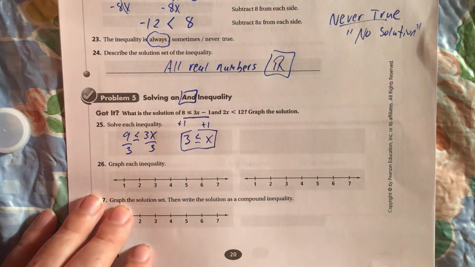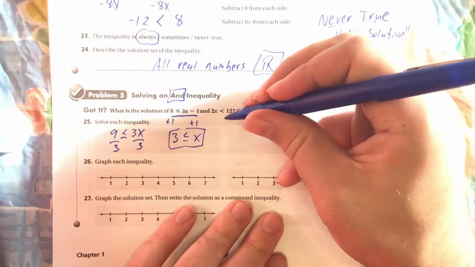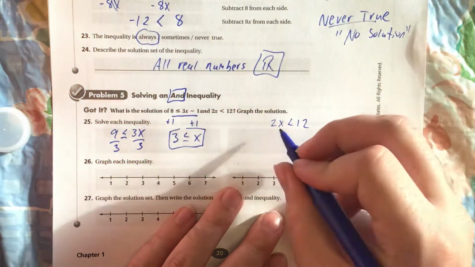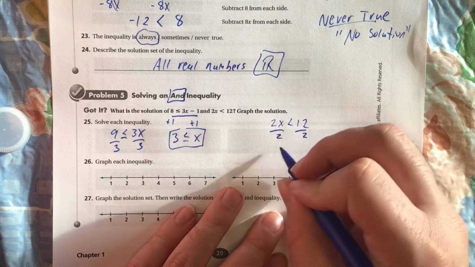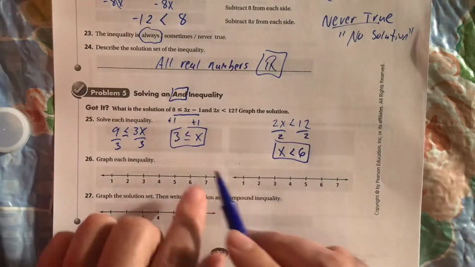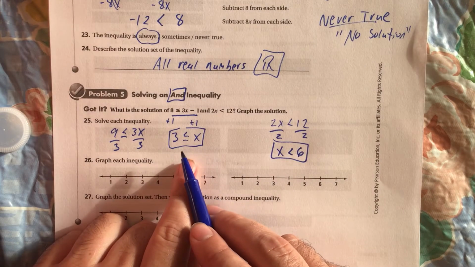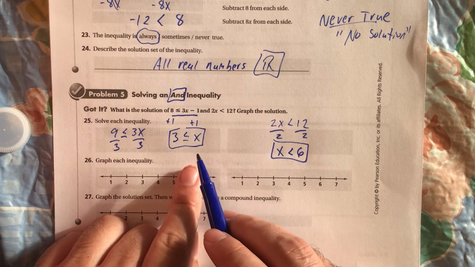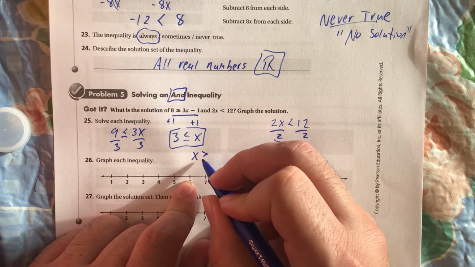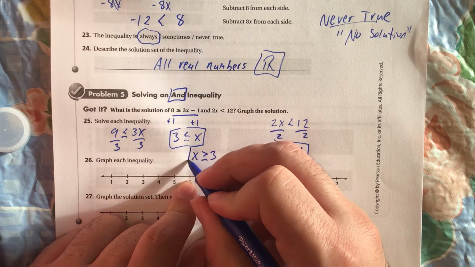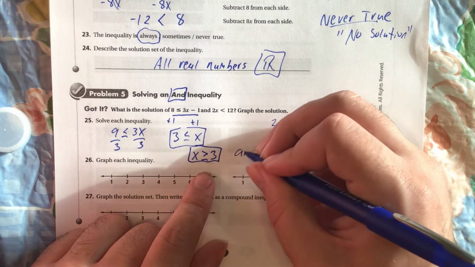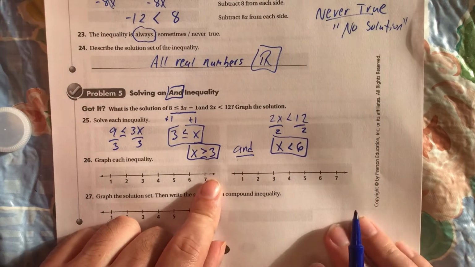Okay, that is one answer. I'm also going to solve this one. I'm going to rewrite it over here. 2x less than 12. Divide both sides by 2 and get x is less than 6. I like to usually look at it with the x on the left side. It's not a big deal. X is greater than or equal to 3. These are the same thing. So we have x is greater than or equal to 3, and we have x is less than 6.